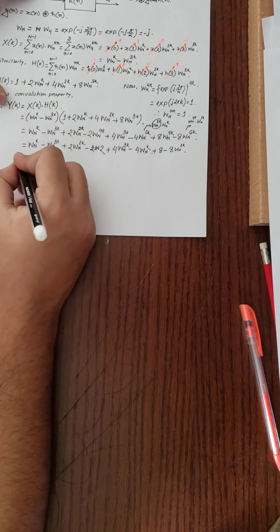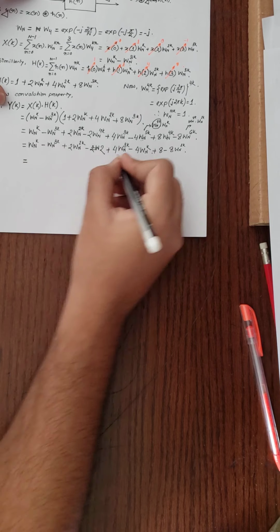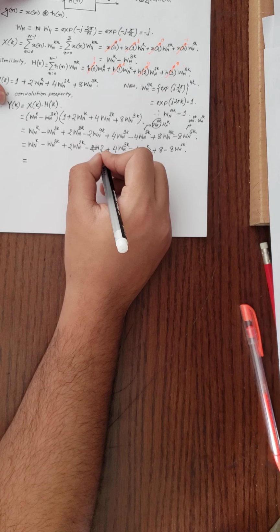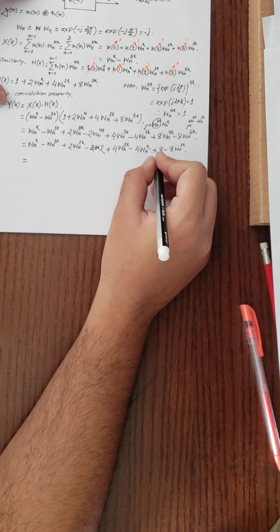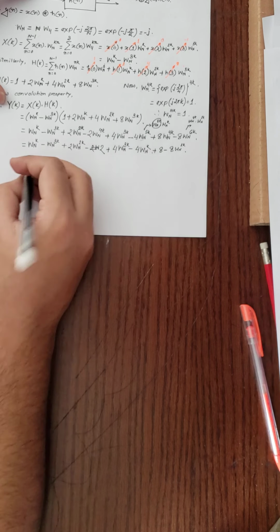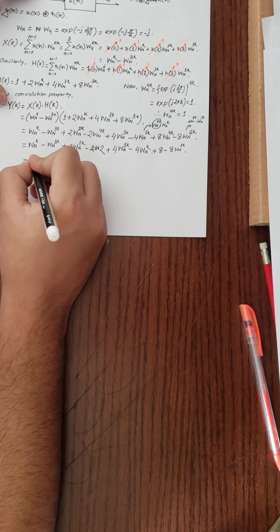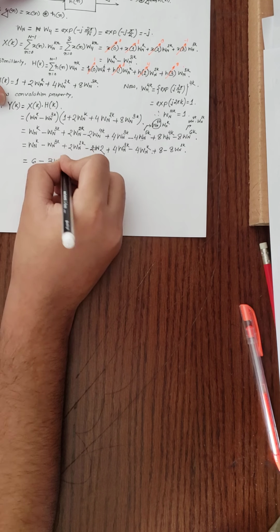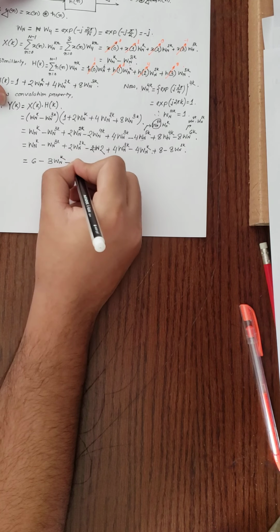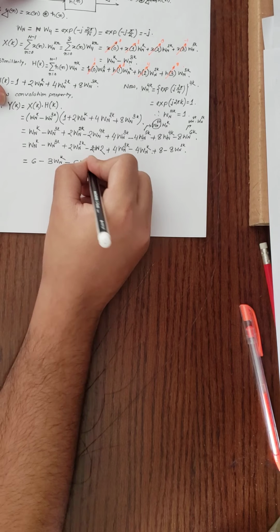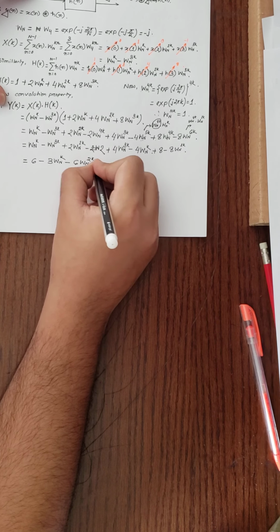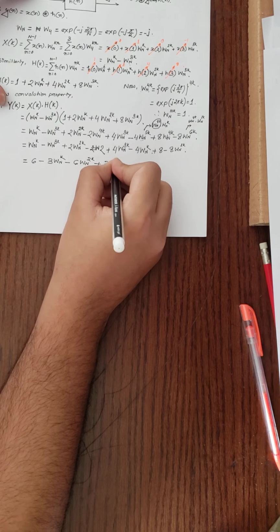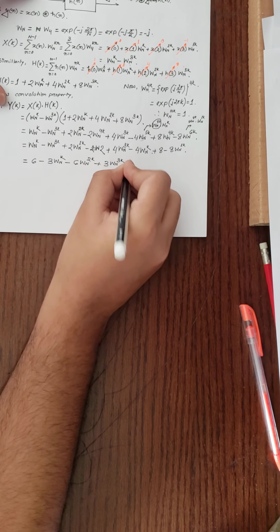Now adding this up, we get, first let us add up the integer values. So 2 and 8, negative 2 and 8, it will be 6, minus 3 W_N to the power of k, minus 6 W_N to the power of twice k, 3 W_N to the power of thrice k.